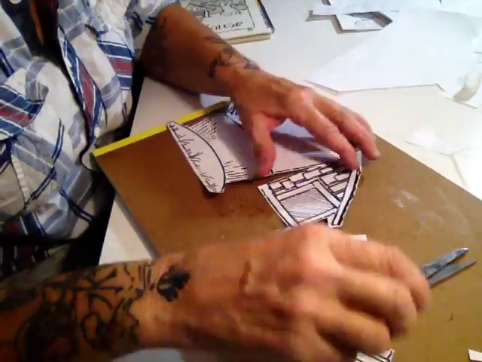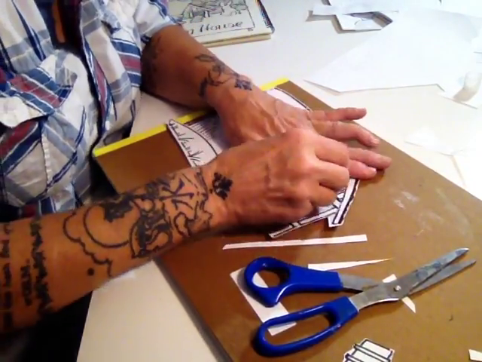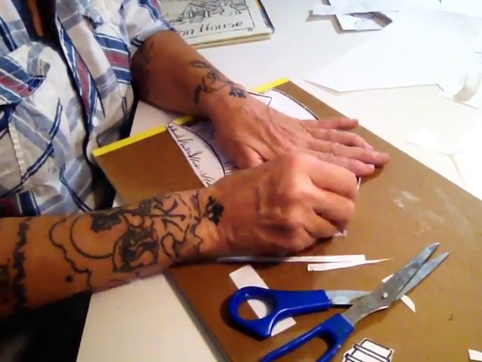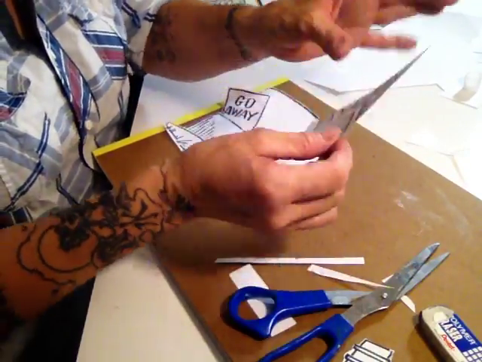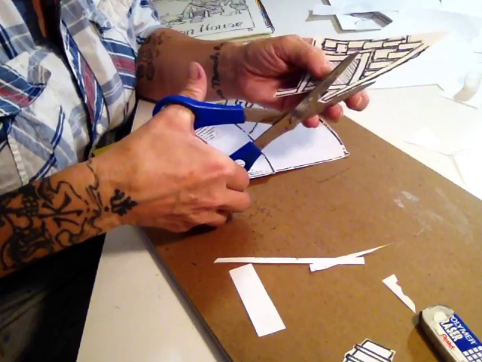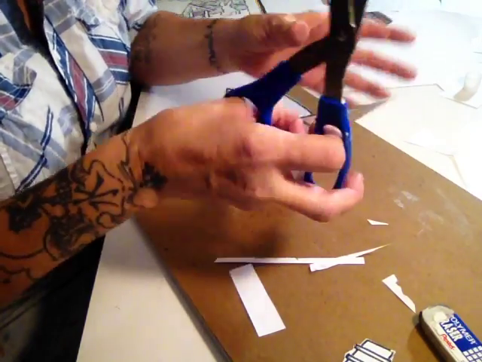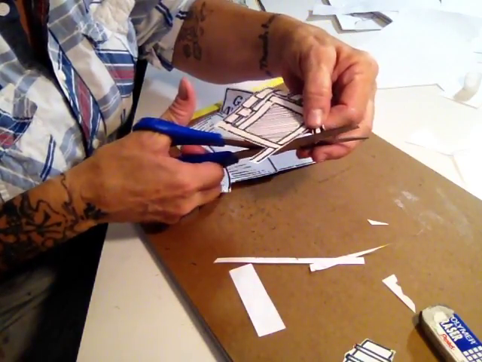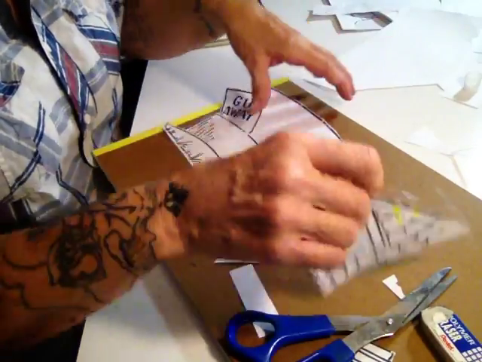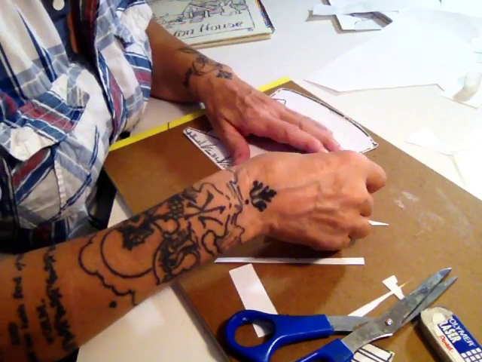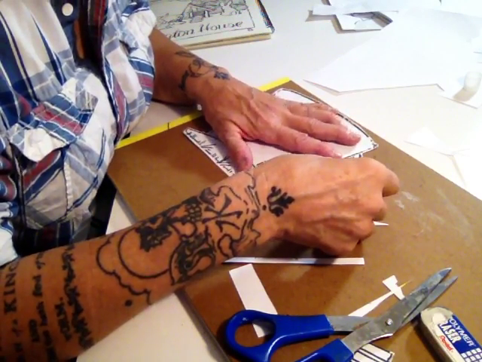Where's my eraser? I've got my fancy eraser tonight. My fancy white eraser. I got it at an architectural store, I think, or an art supply store. Put my pink eraser somewhere, my favorite eraser. I can't find it now.